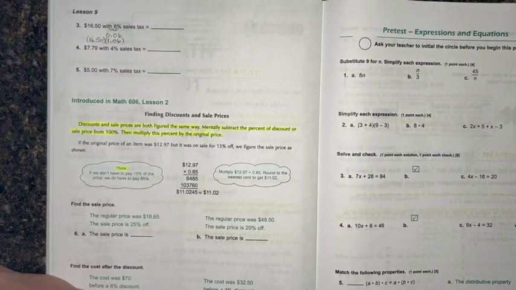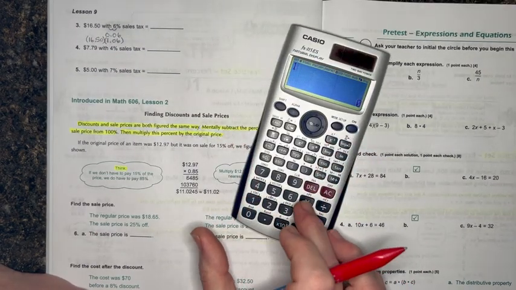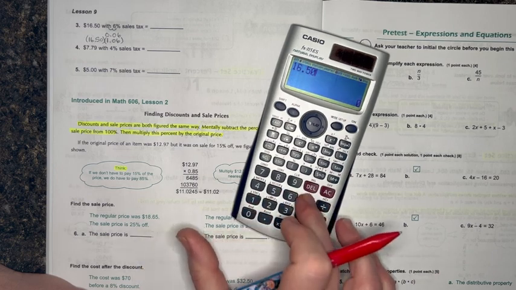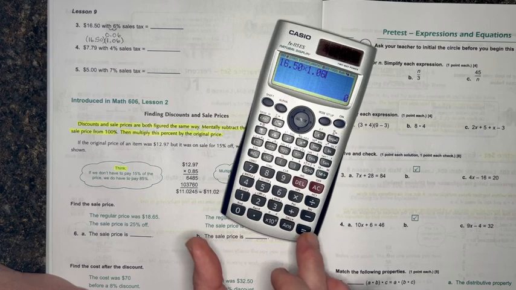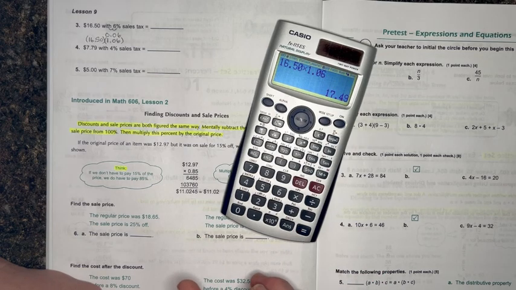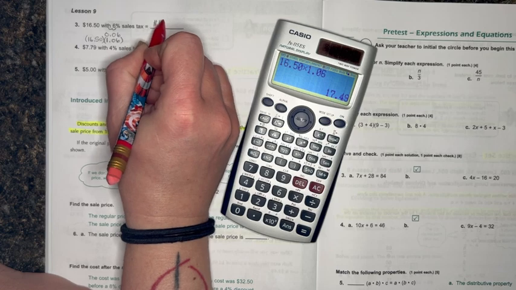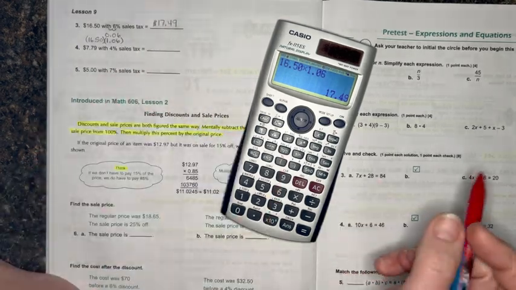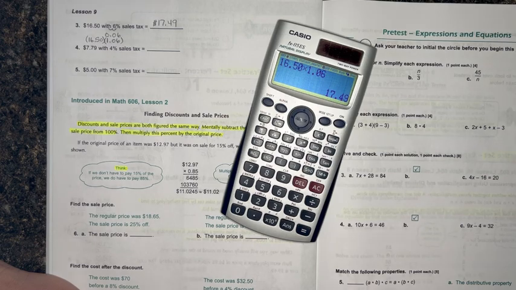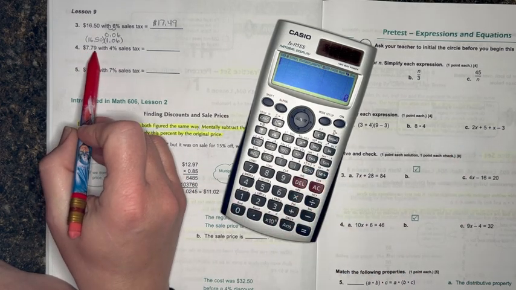Okay? So $16.50 times 1.06 equals $17.49. This time, we don't have to write it out or round it because it's already just 2 decimal places.